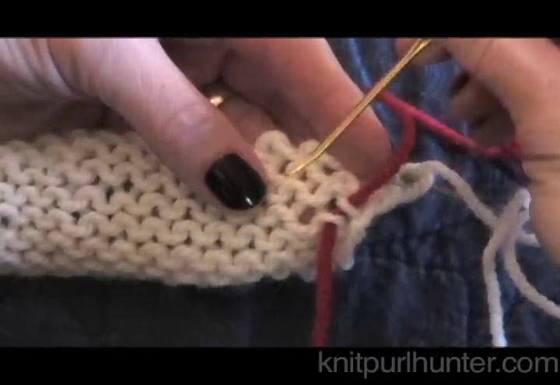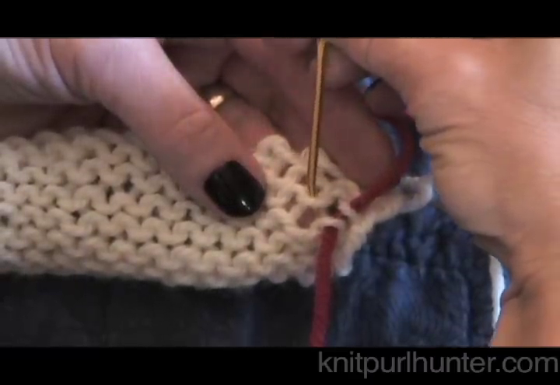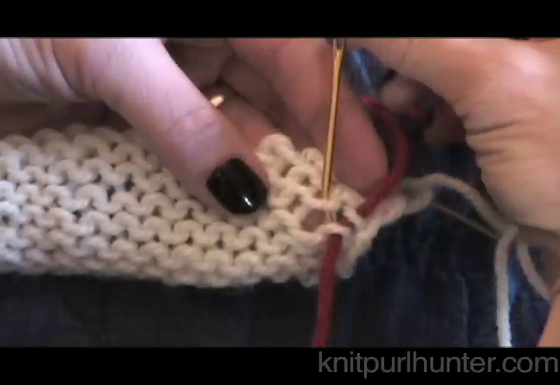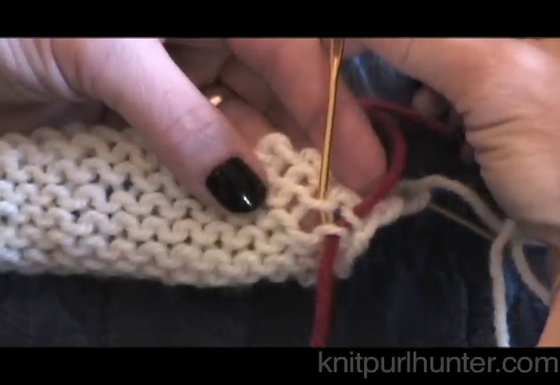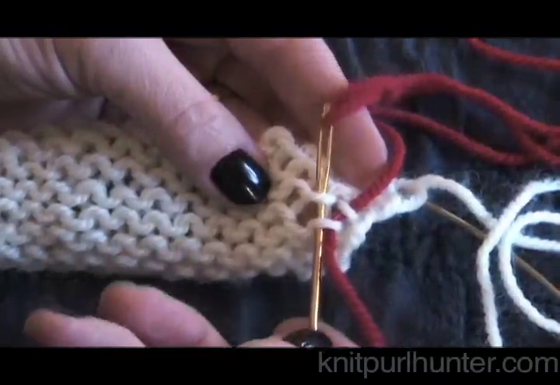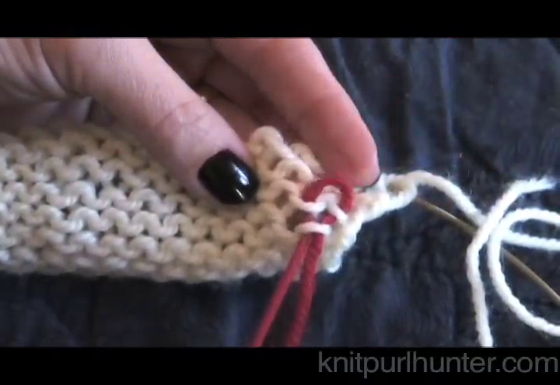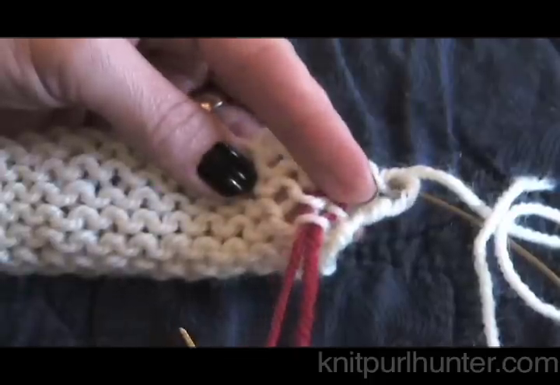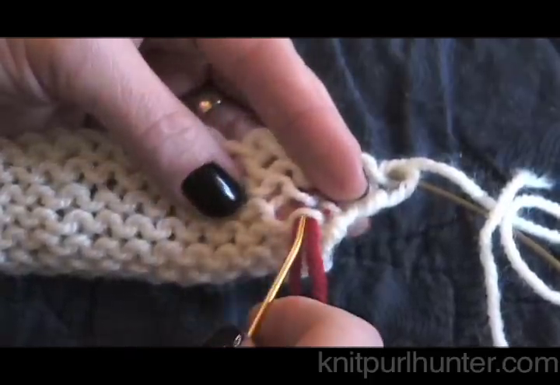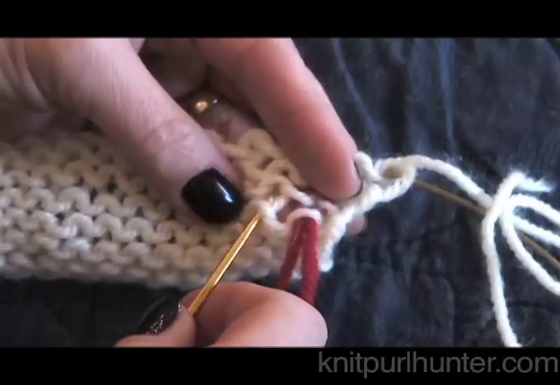So I will follow with my thread under here, and then you can see that the yarn then comes back into the same loop that we started with. Draw my tail through there. So I'm just laying my tail on top of the yarn and following along the path that our yarn takes when it knits.